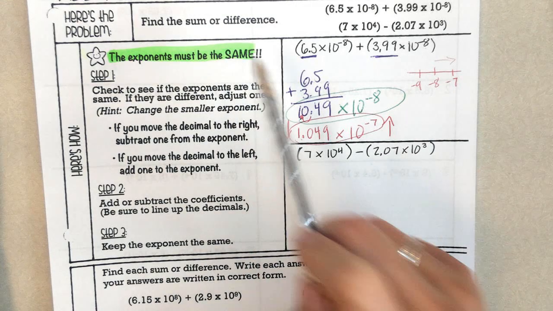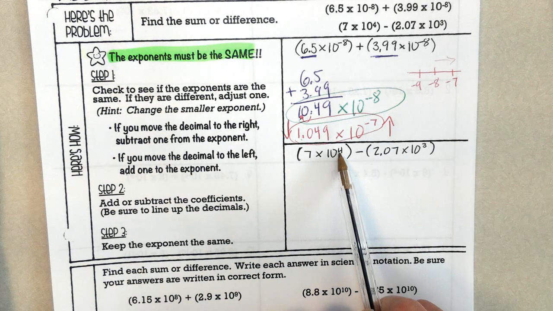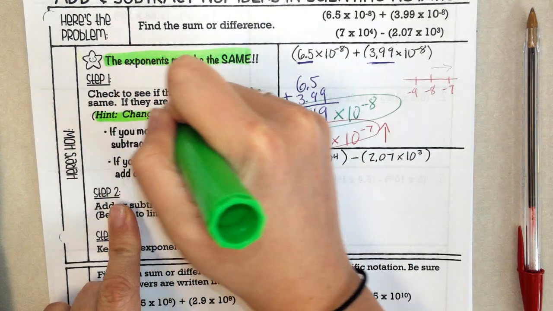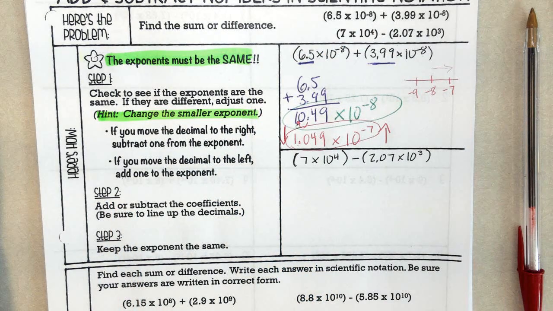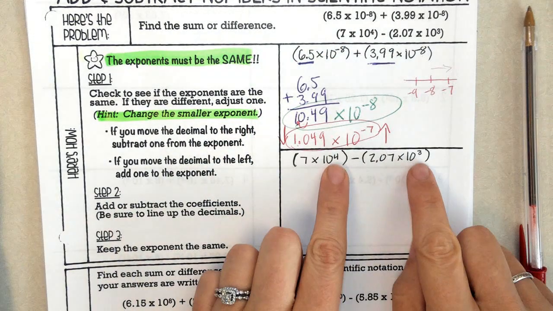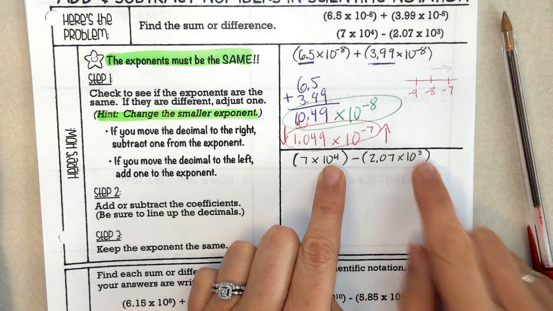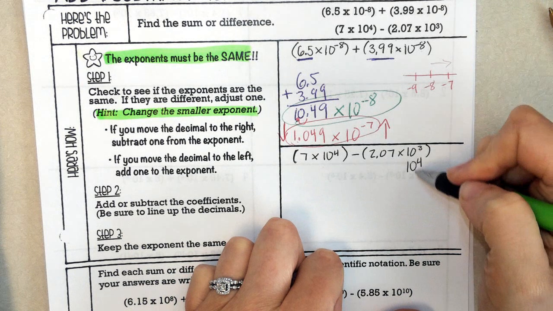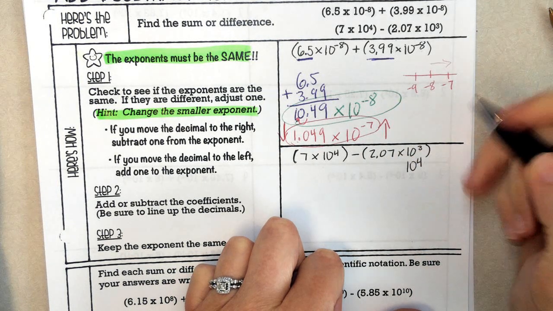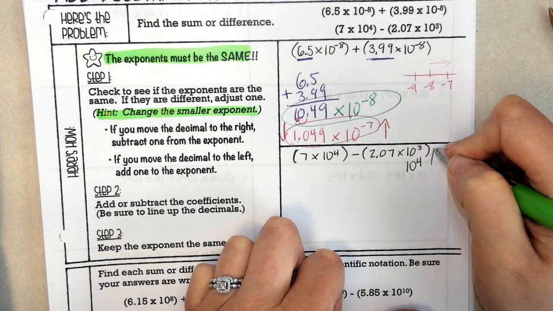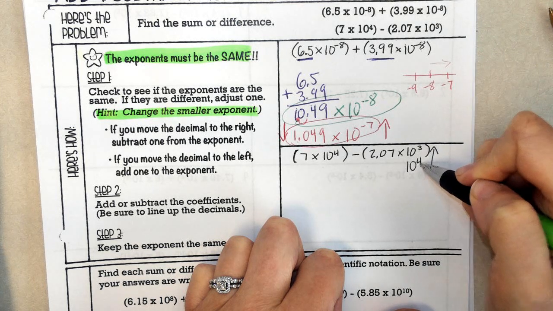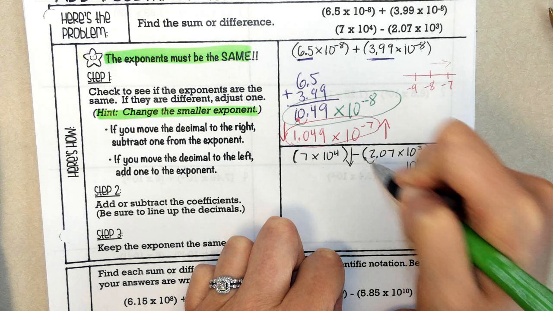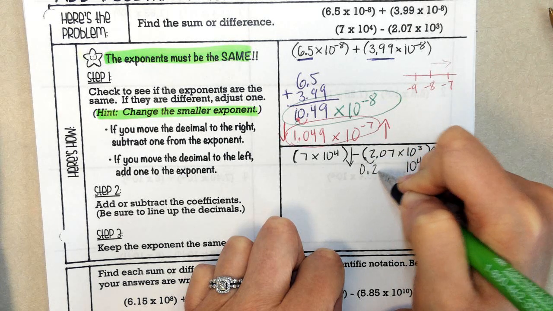Now, if the exponents are not the same, like in this one, I have 4 and I have 3, I'm going to tell you to always change it so that the smaller is going to the bigger exponent. So 3 is obviously smaller than 4, so I want to change this to 10 to the 4th power. If I change the exponent, I have to change the factor. Here, my exponent went up. It went from 3 to 4, so this is going to have to go down. To go down, I would move it to the left one spot. That makes it 0.207.